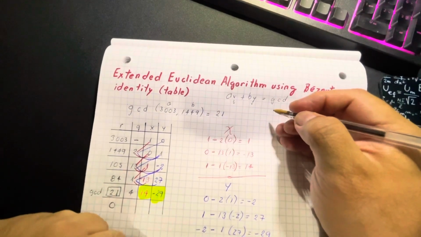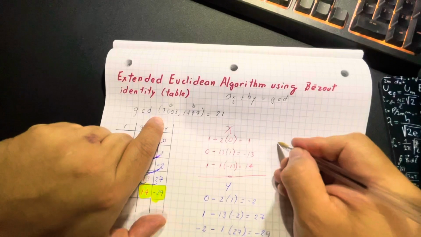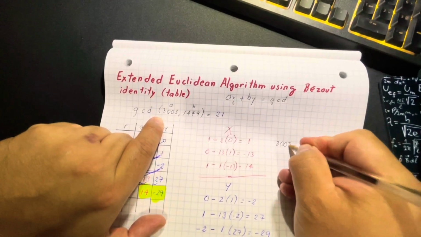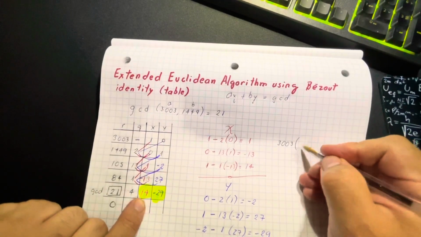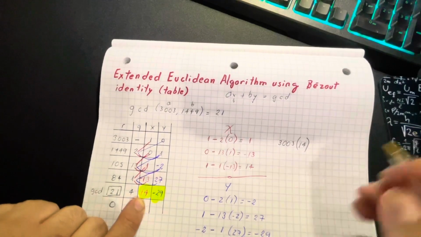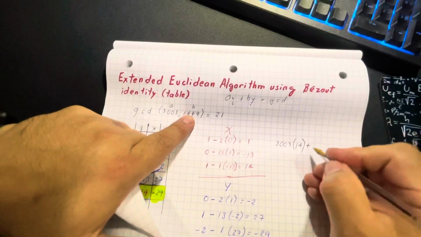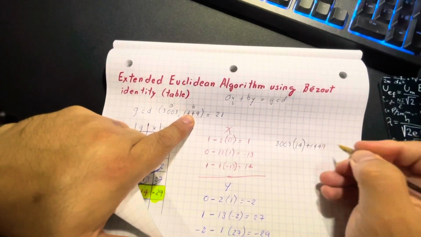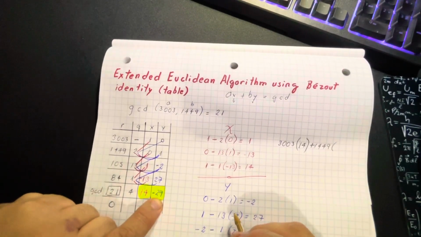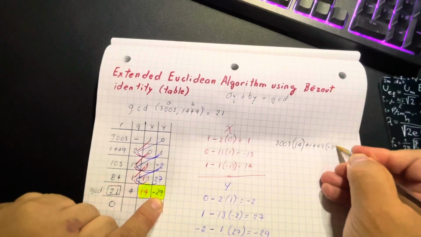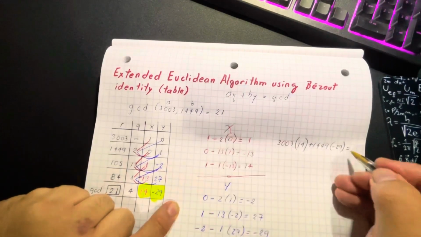So you replace in the equation and you put it like this. We have our A is 3, our first number, right? Times X. Our X is 14, right? Plus B, 1,449, times negative 29. This one equals 21.